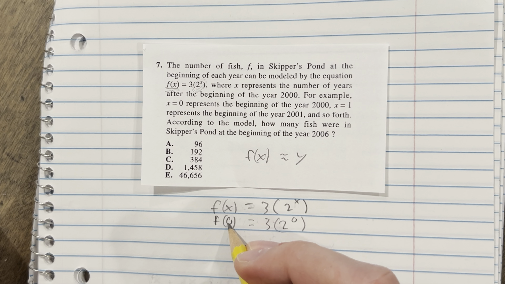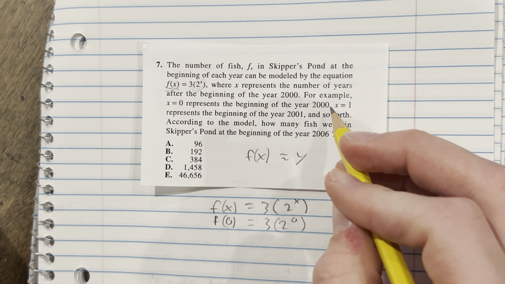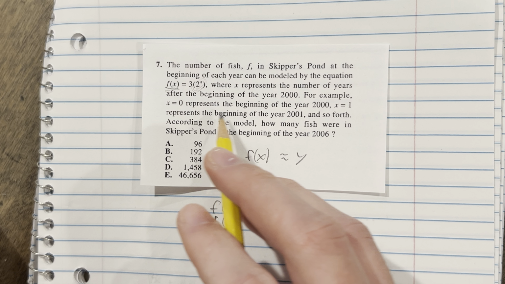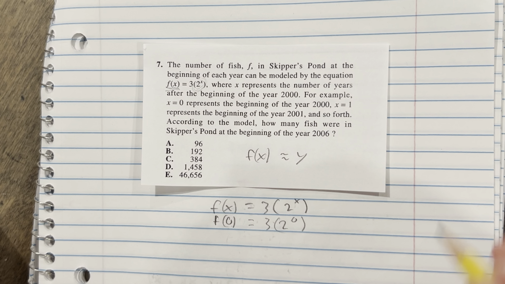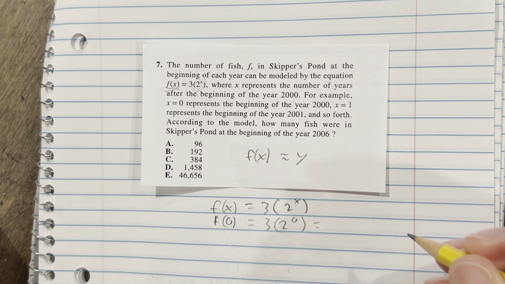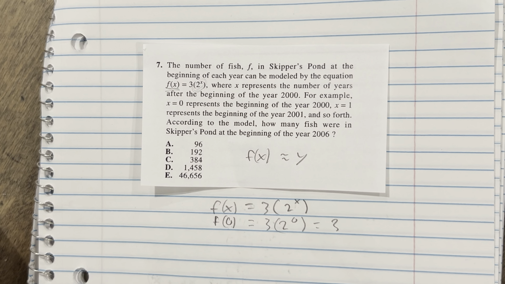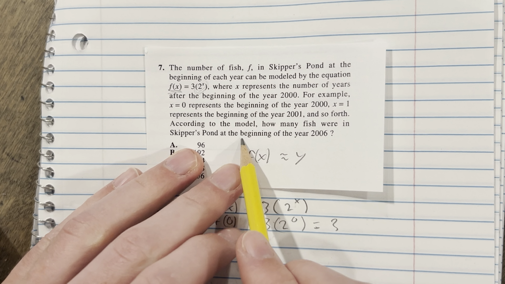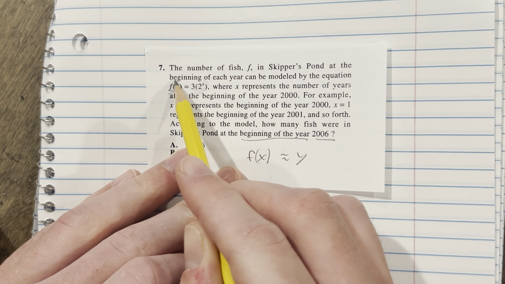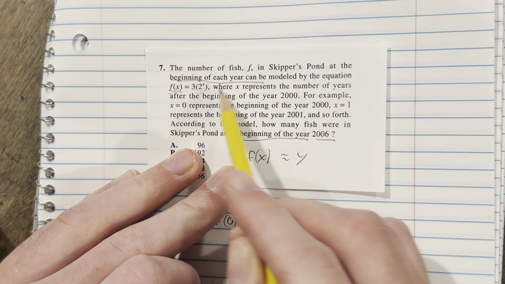And we know that when x is 0, we have the beginning of the year 2000. Okay? So you could solve that. You could find the base number. So for example, 2 to the 0 power is 1, times 3 is 3, f of 0 is 3. But it doesn't want to know that. It wants to know how many fish are in Skipper's Pond at the beginning of the year 2006. Luckily, that's exactly what our equation gives us.